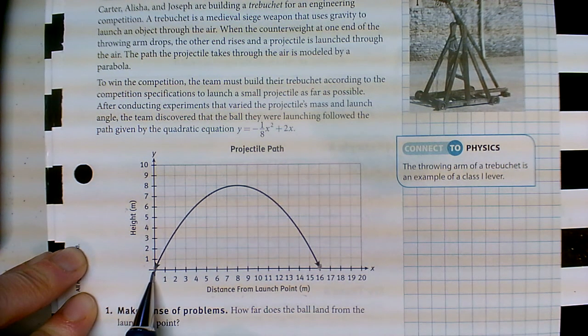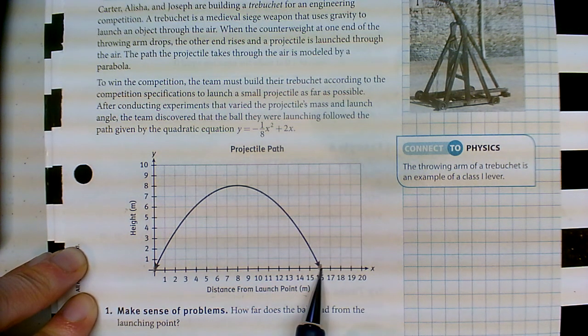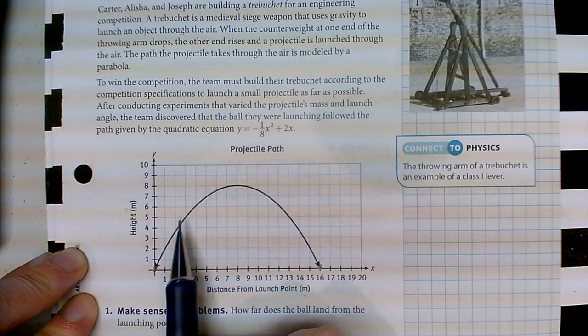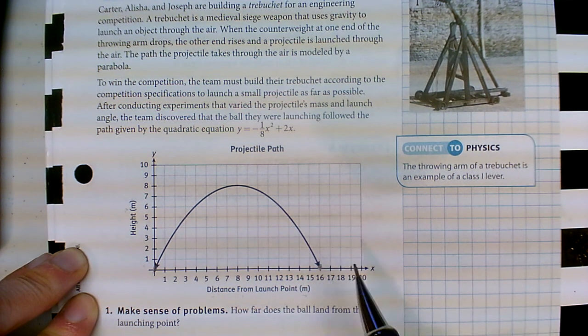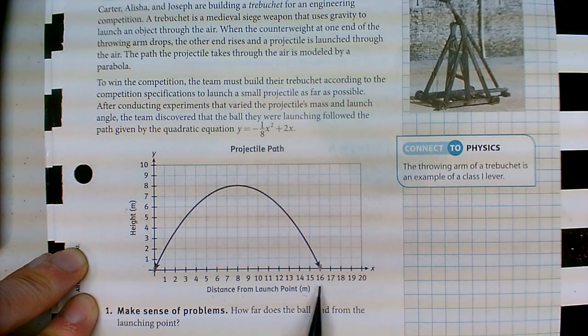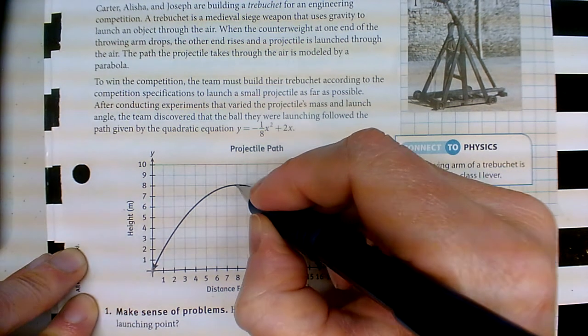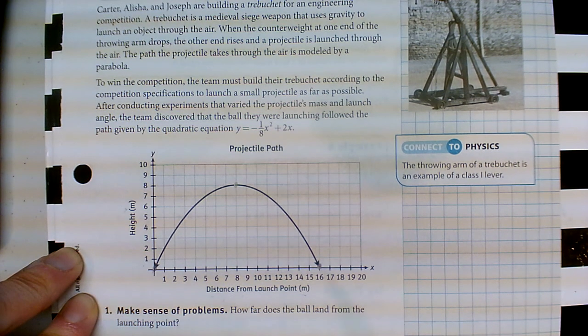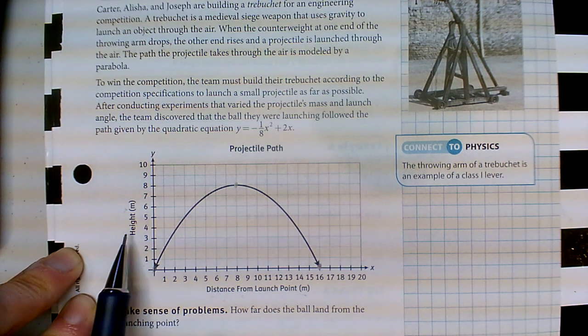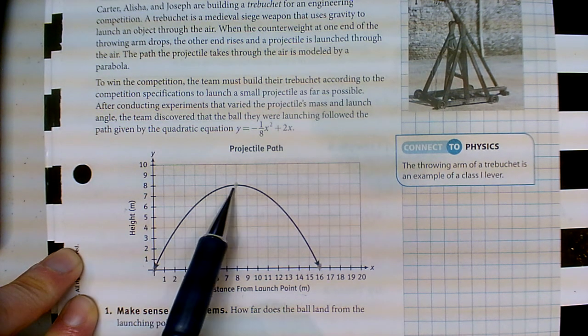So 0 means that this is where the projectile was at the beginning of the launch. It was on the ground. And then here's the path of the projectile. When it landed on the ground again, it was 16 meters from the launch point. So that's what that graph is telling us. It also has a vertex up here, which tells us the maximum height of the projectile, which in this case was 8 meters.